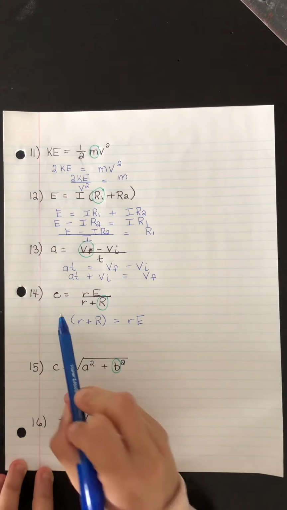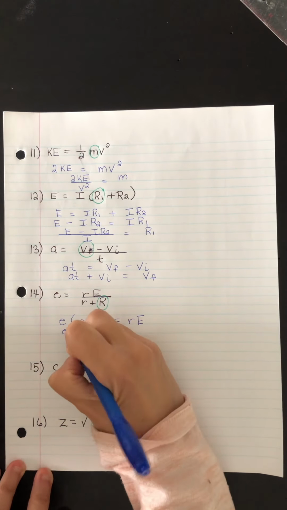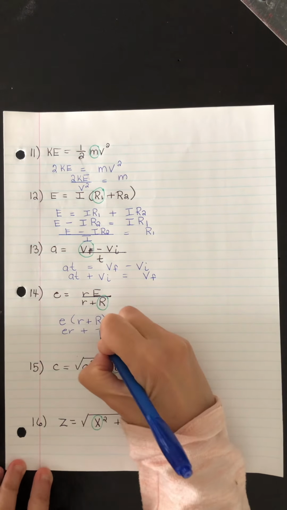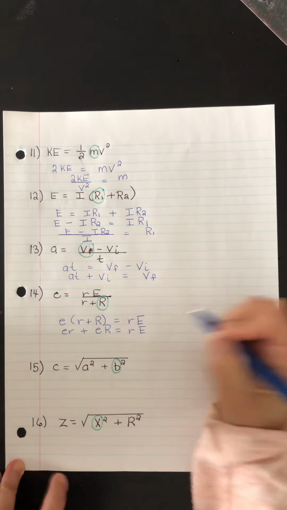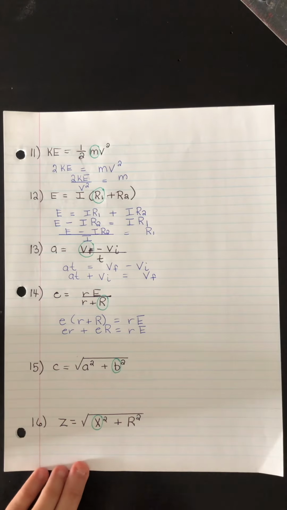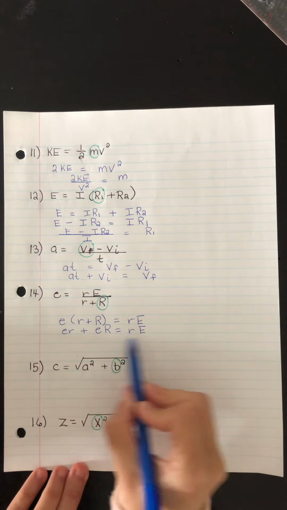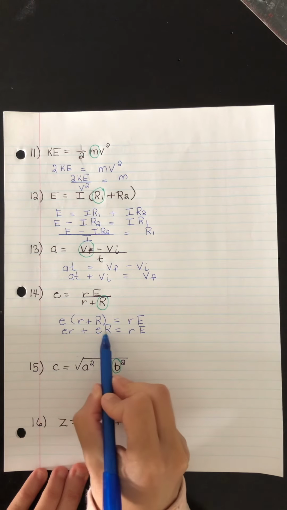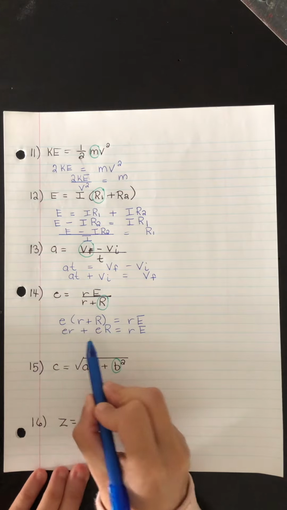And now we're actually gonna open up the bracket like we did in number 12. So we get E times little r plus E times capital R, like that. Now we're solving for the capital R. So take a look. We've got these two terms on the left. So the first thing to do is move this term to the right.